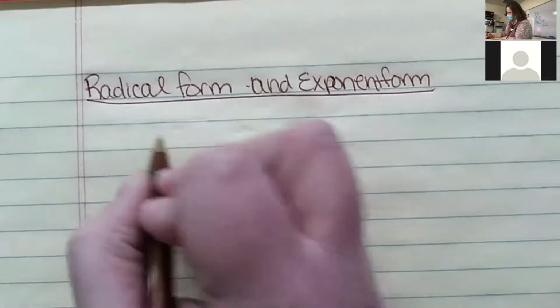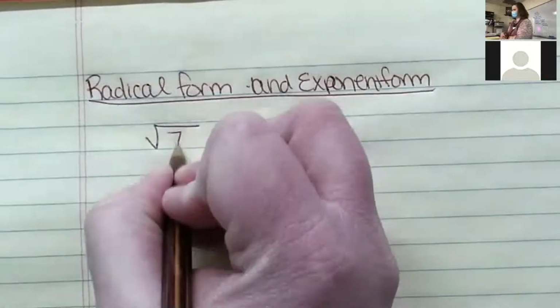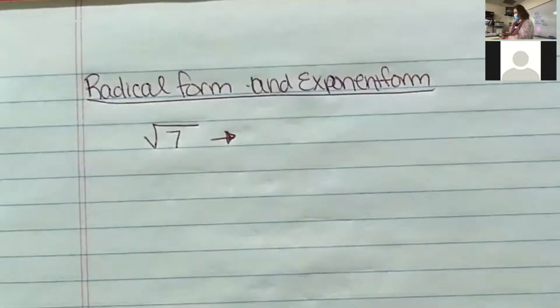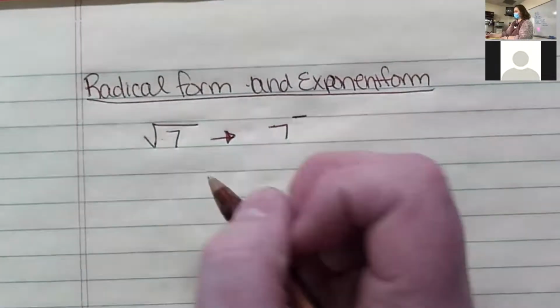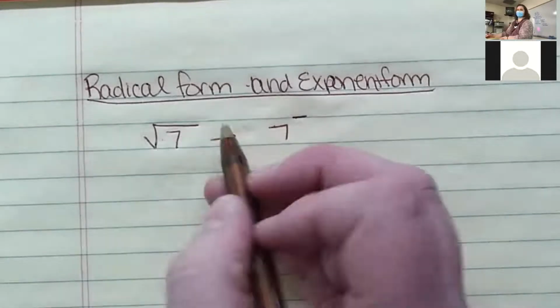So if we have square root of 7, okay, it can be written in exponents. It's going to have a fractional exponent. So your 7 is your big number. Your exponent is going to come from 2 different areas. So you're going to have a numerator and a denominator because it's going to be a fractional exponent. Your numerator is whatever power this is raised to.